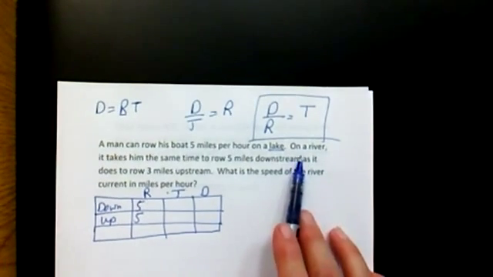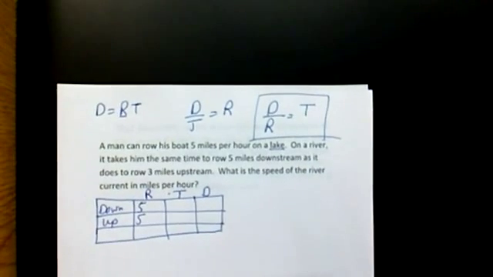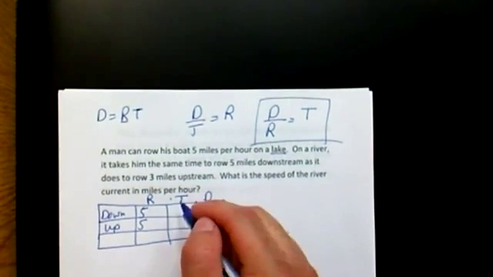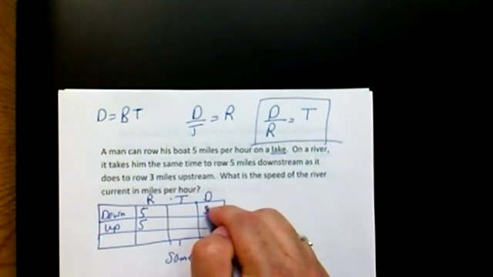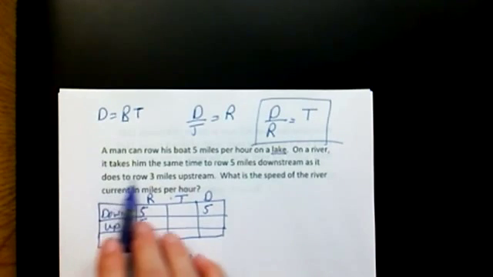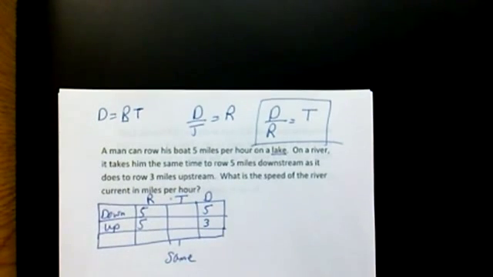But in our river, it says it takes him the same time to row 5 miles downstream as it takes to row 3 miles upstream. We good so far? Basically, all I did was pull stuff in there.